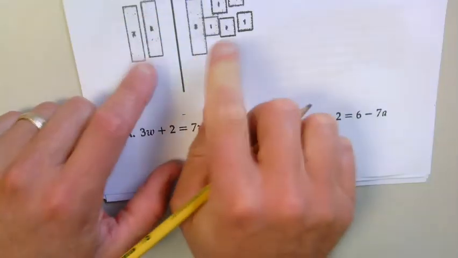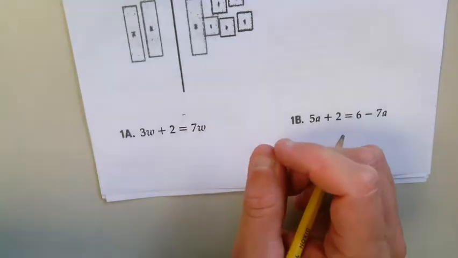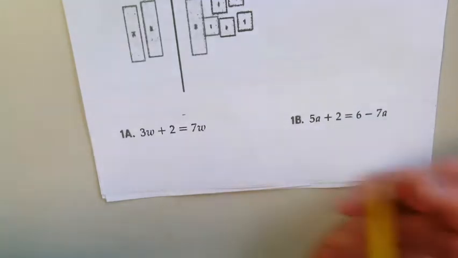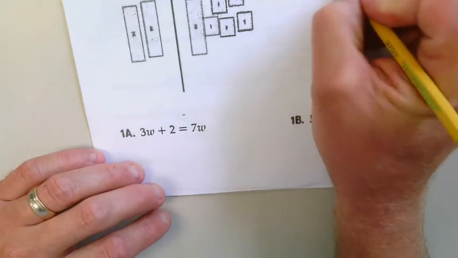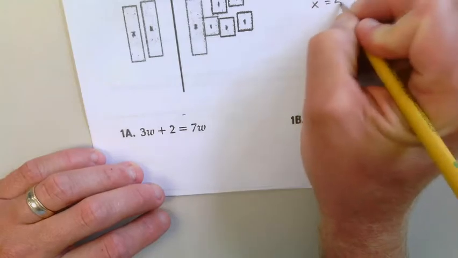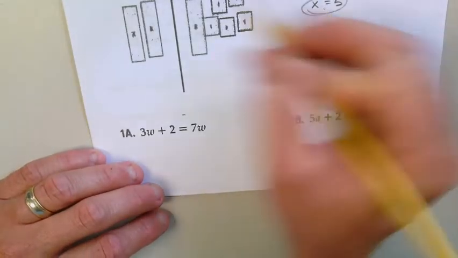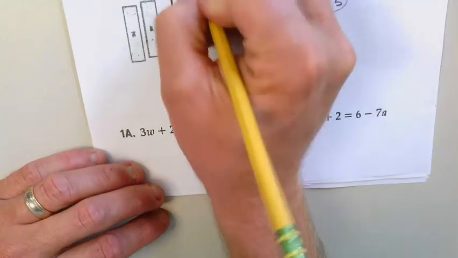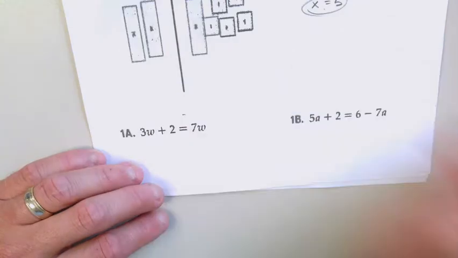I'm not big on using the algebra tiles right now, but later on this year when we start multiplying polynomials, we'll get into that, and so you'll see it then. So if I want to get this x over here, I'm going to subtract him. X is equal to 5. Now, to double check myself, when I plug him in, what's 5 plus 5? Well, that's 10. What's 2 times 5? That's 10. We're good to go.